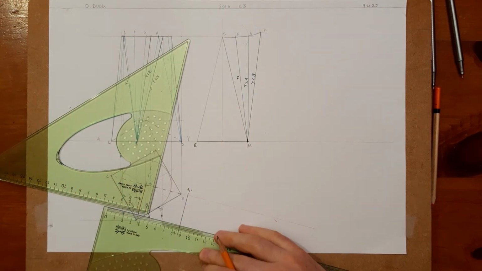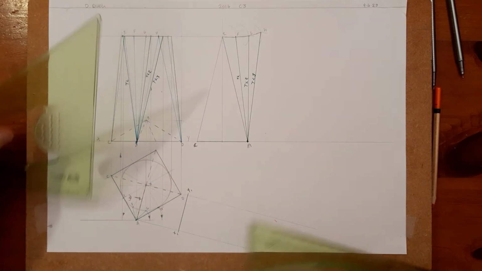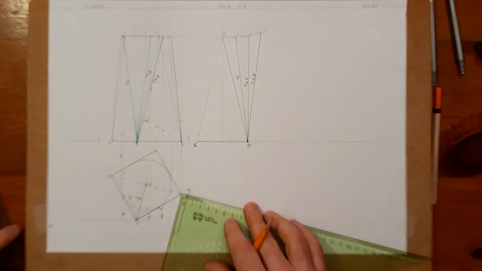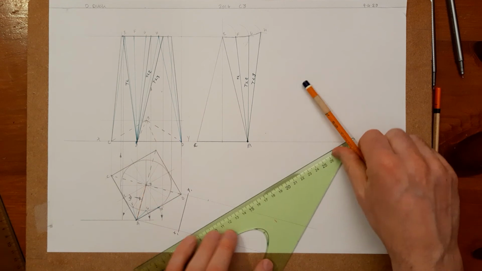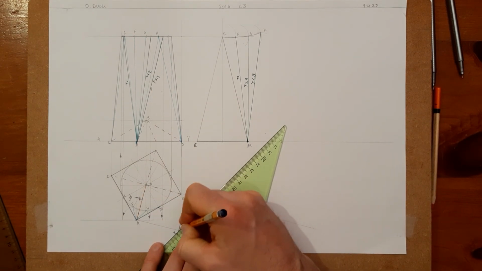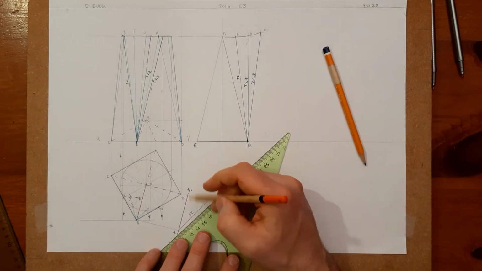Set up our x1, y1 there. Now, getting our heights from elevation. That's our true length there now of the line of intersection.